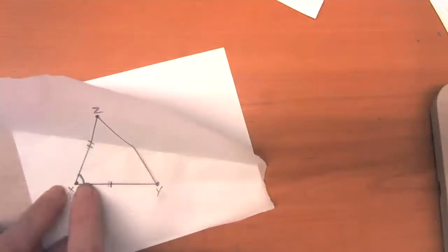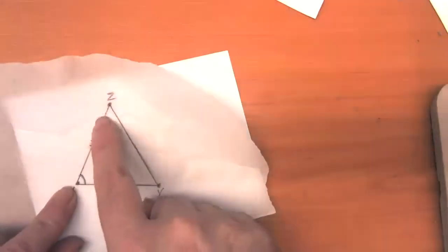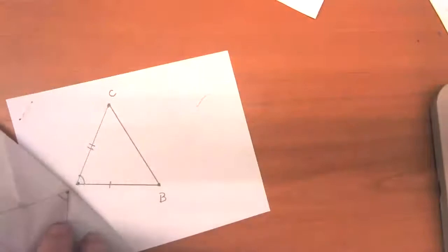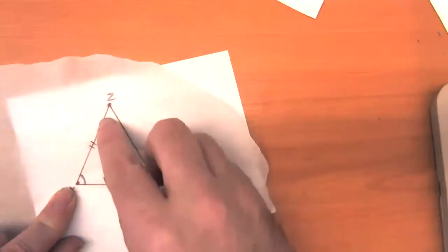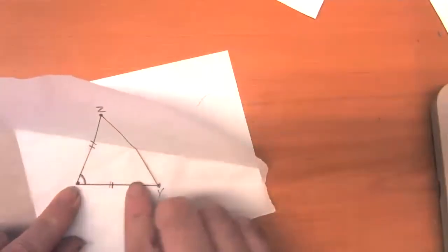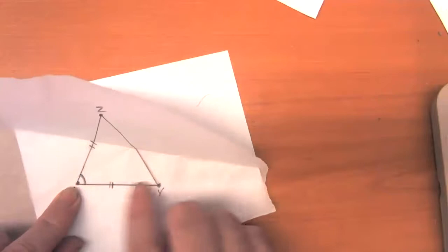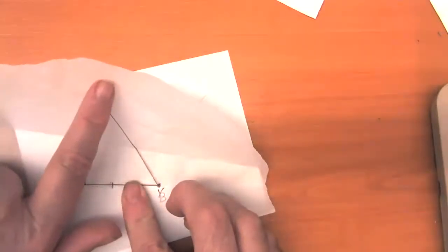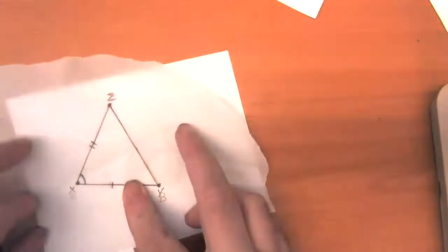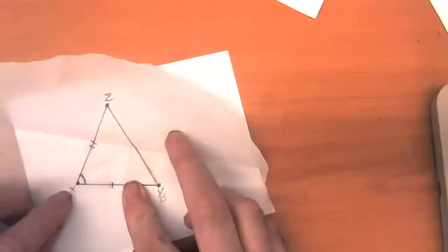I know that the angle between XY and XZ is the same as the angle between AB and AC. So these two lines are also going in the same direction, because you're doing the same rotation on both of them to get to where this double marked side is.